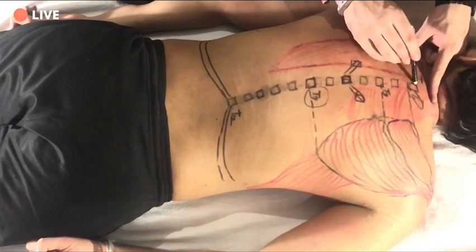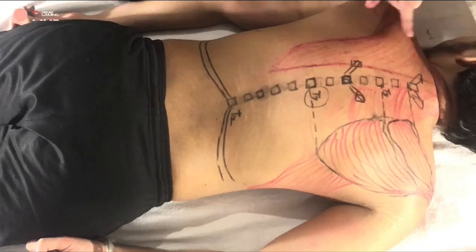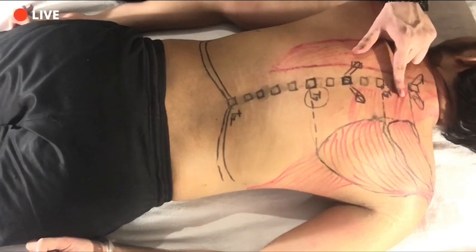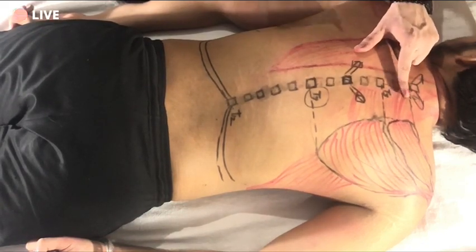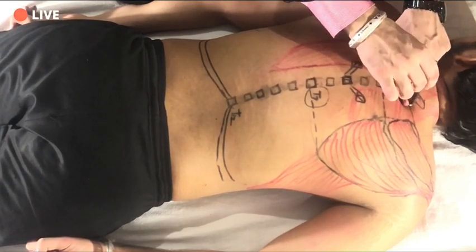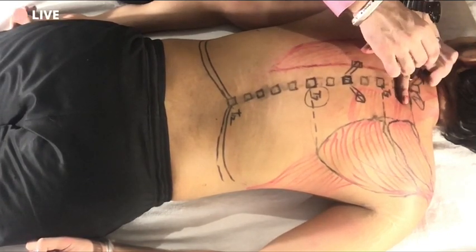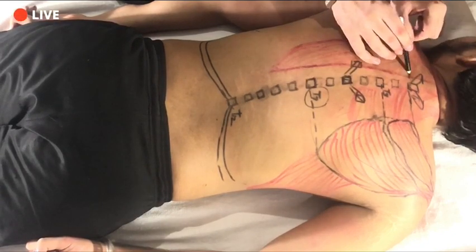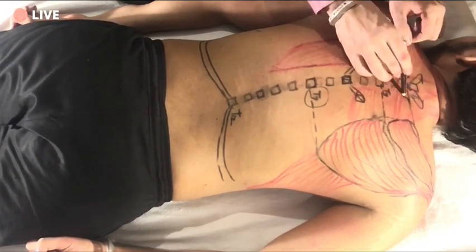They are like this. Okay. For T2 as well, the spinous process is here. So go one finger up, and the transverse process lies a bit up. So it is lying here.